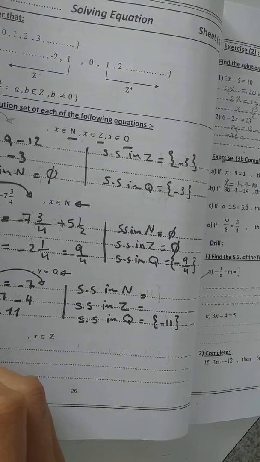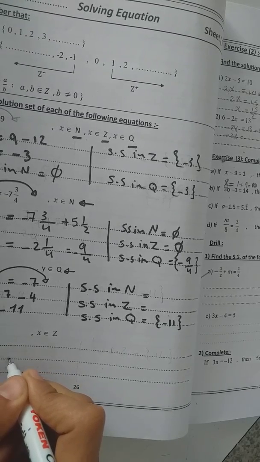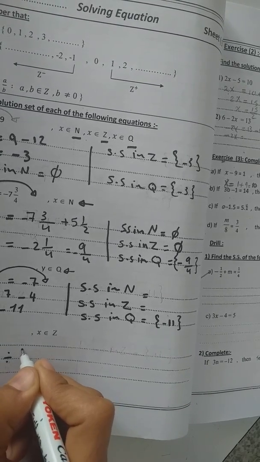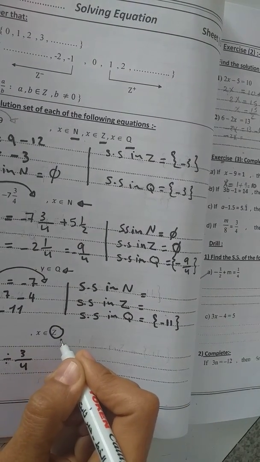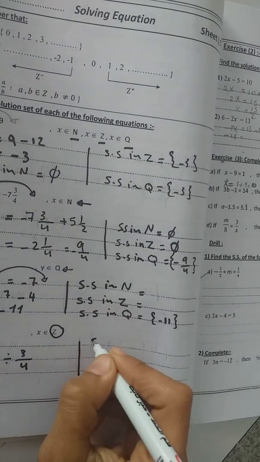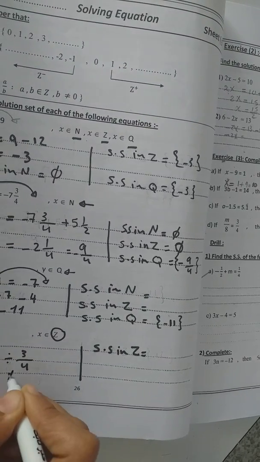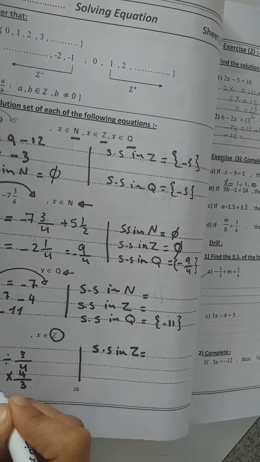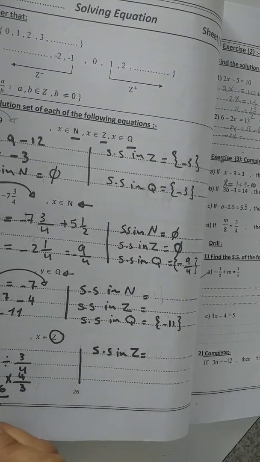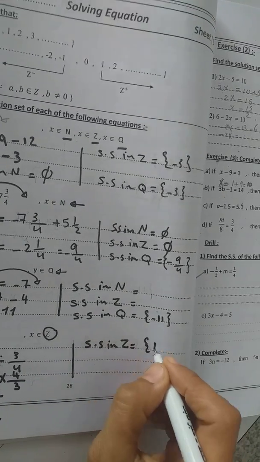Otherwise, here x equals 9. The number beside x is multiplied, so it will be divided with the different sign, divided by 3 over 4. He asked to find the solution belonging to Z. So the solution set in Z: x equals 9 times 4 over 3, which is 36 divided by 3, so x equals 12. So the solution set will be 12.